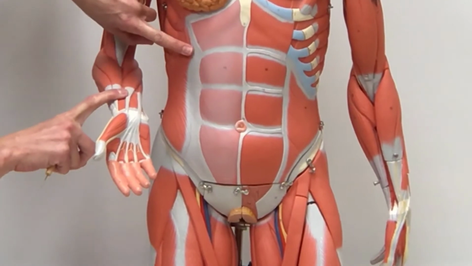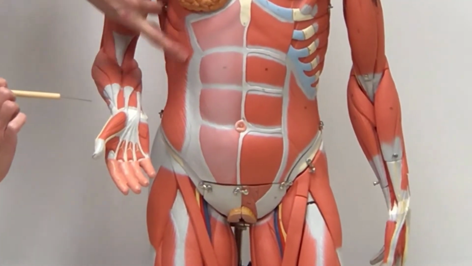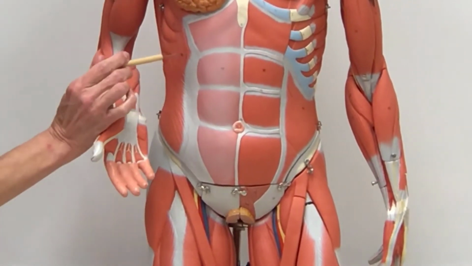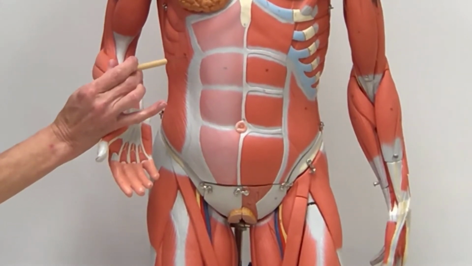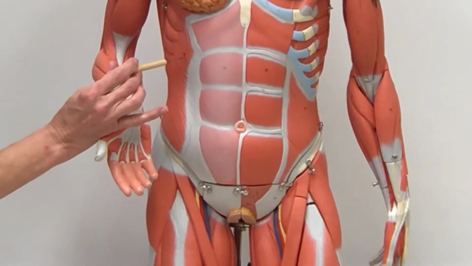So your gallbladder is at the intersection of the costal margin, which is the edge of the ribs, and the semilunaris. So right up here, right up on the upper right quadrant, that's gallbladder.